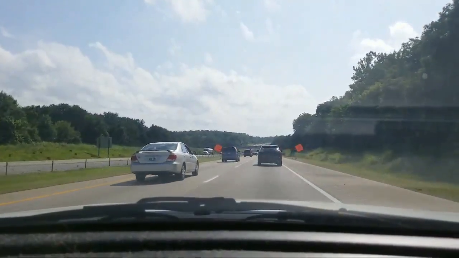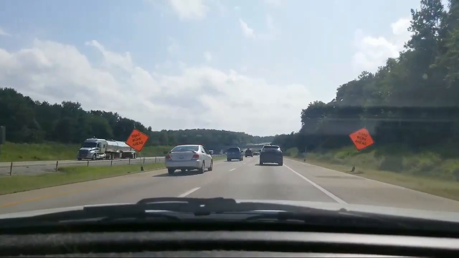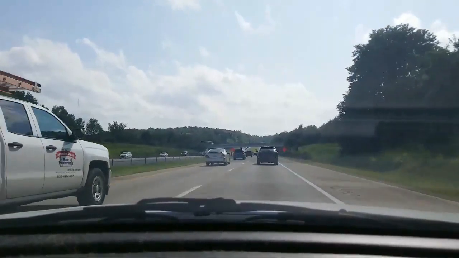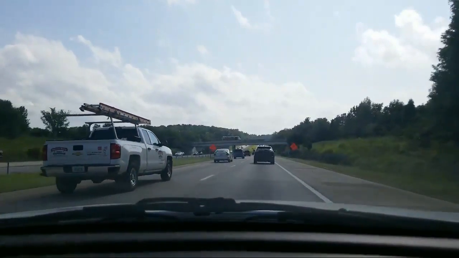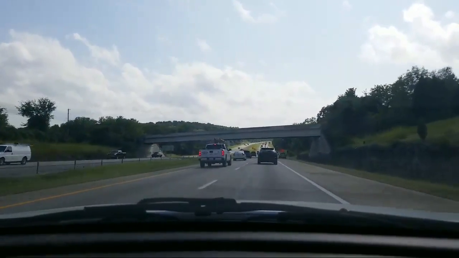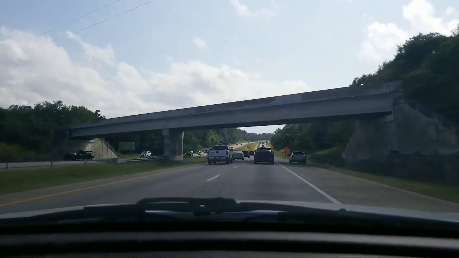I'd bet that we are all slowed down because there's a car parked on the side of the road and nothing real going on. I am good.